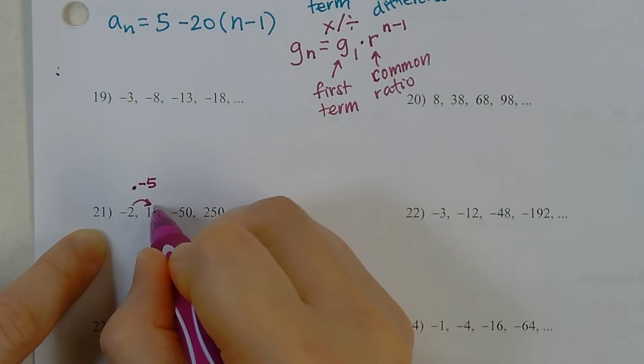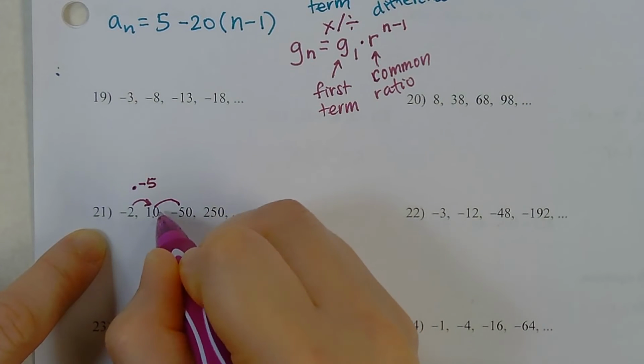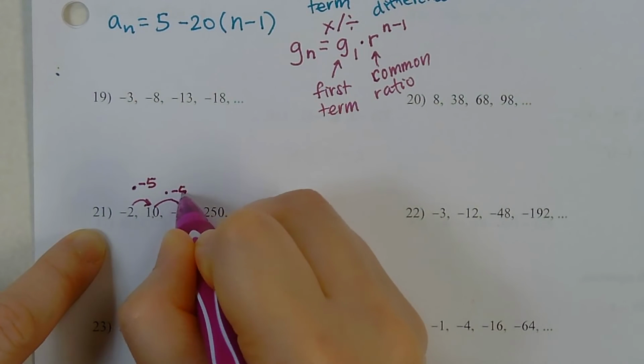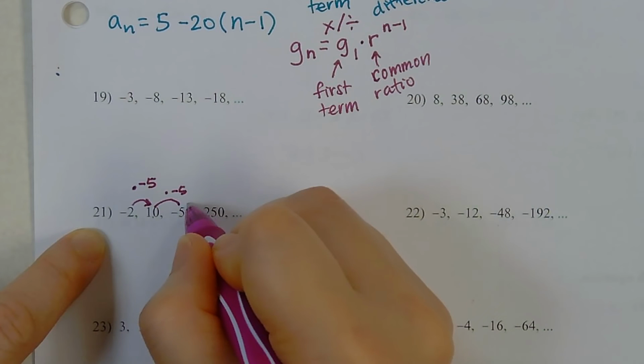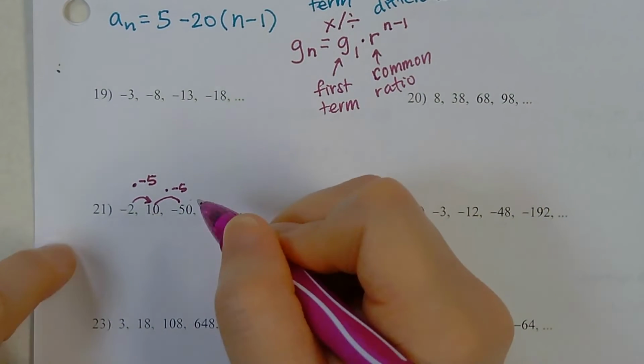So let's see if that works again. So here 10 times negative 5 is negative 50. This works. Excellent.